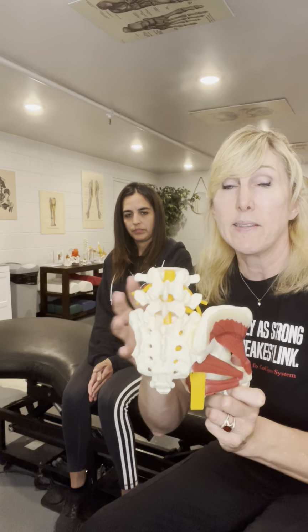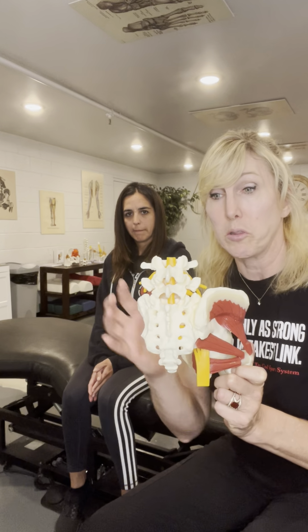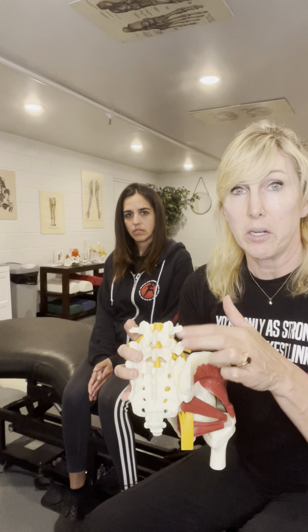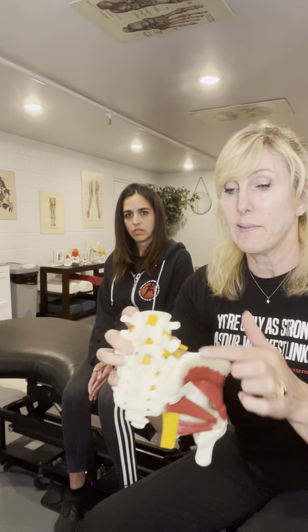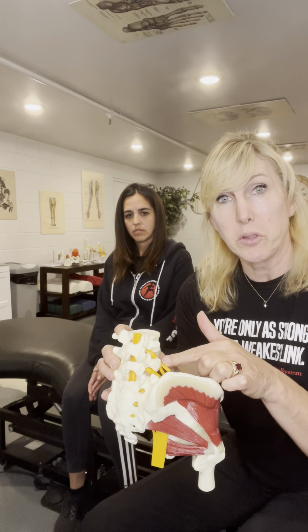If you notice, this is the model for the low back, spine, and the pelvis. The yellow is the nerve root that comes out of your spinal cord. L5, S1 sits right here, L4, L5 right here. So if the disc gets compressed, it can push onto the nerves and send pain down your leg.